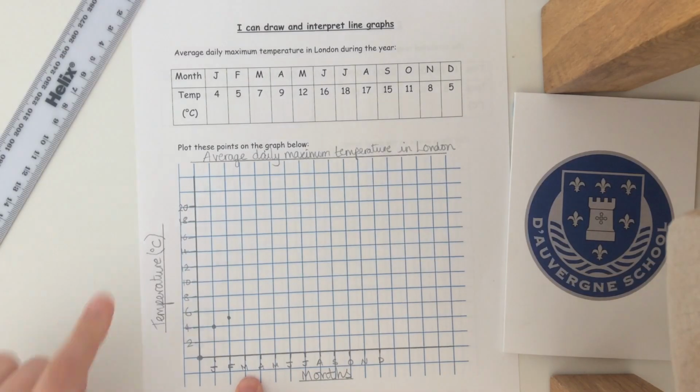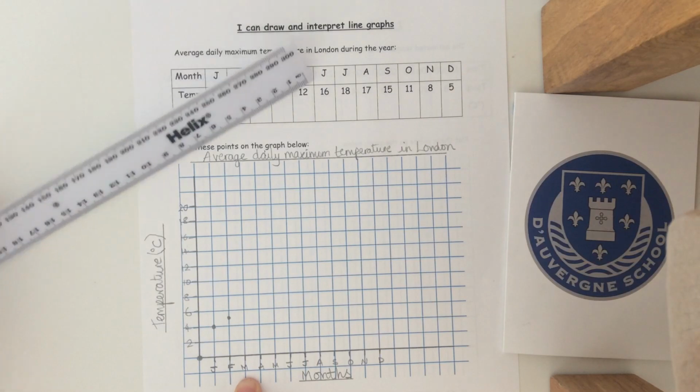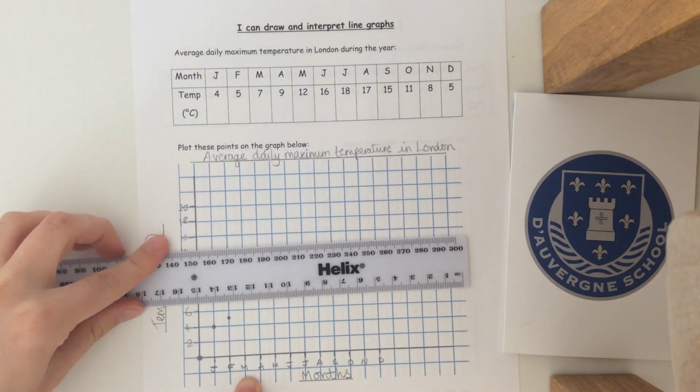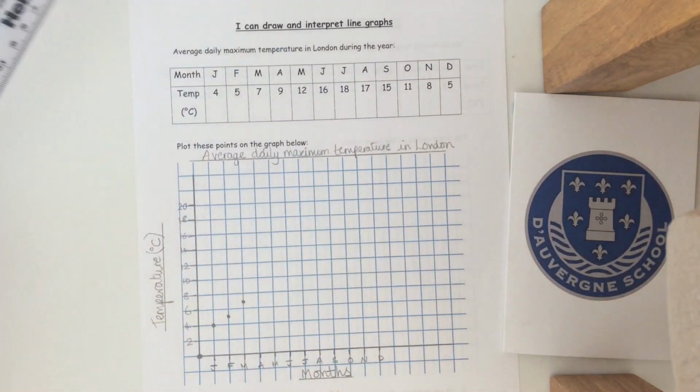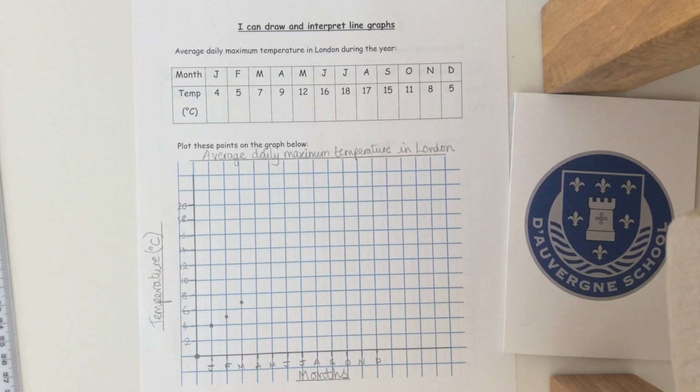March is 7 degrees. So 2, 4, 6, 8. Where's 7 degrees going to be? Once again, it's going to be halfway between 6 and 8. And you can plot that on your graph. I would like you to finish the rest of the months by yourself. You can pause the video now whilst you finish off your graph.